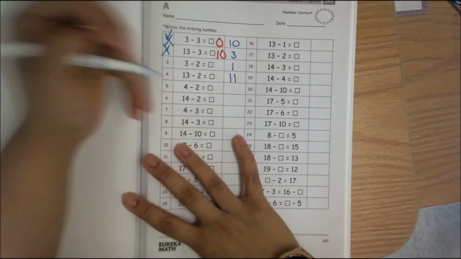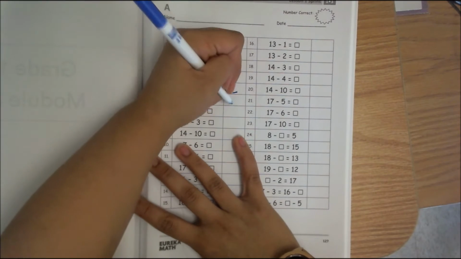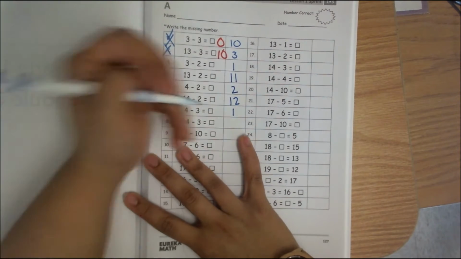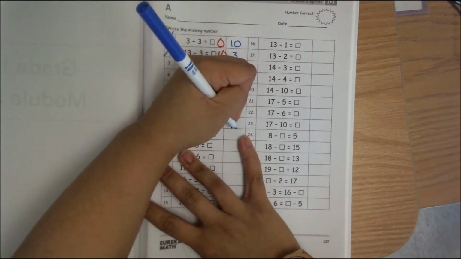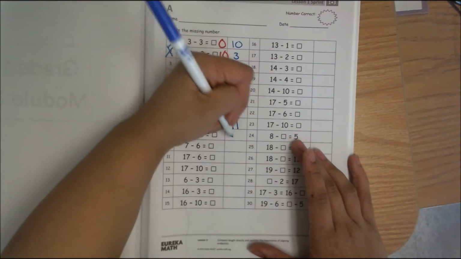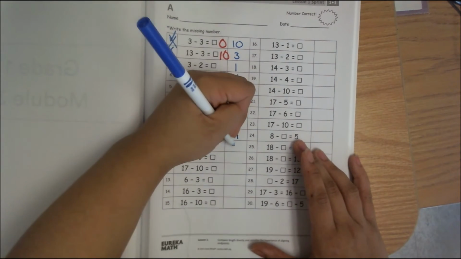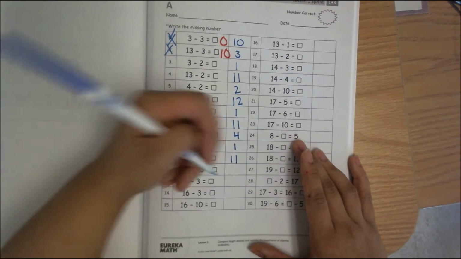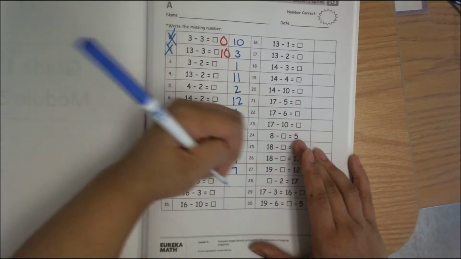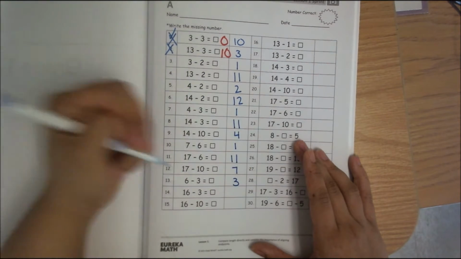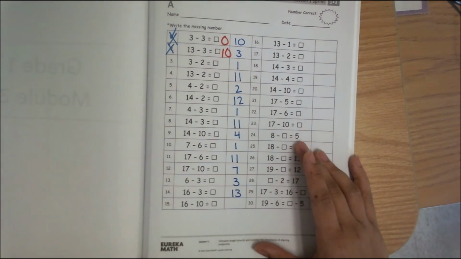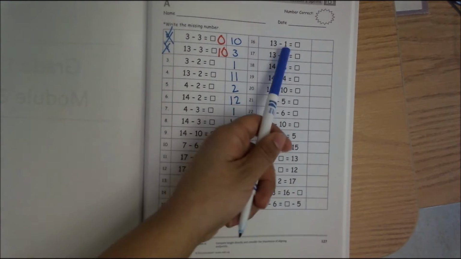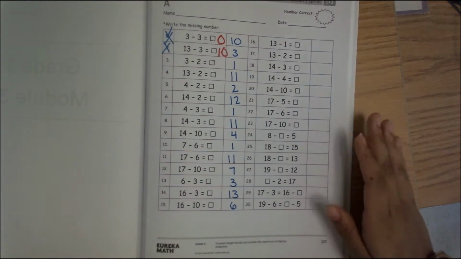11. 2. 12. 1. 11. 4. 1. 11. 7. 3. 13. 6. All right, guys, let's go to the top of column 2, question number 16.